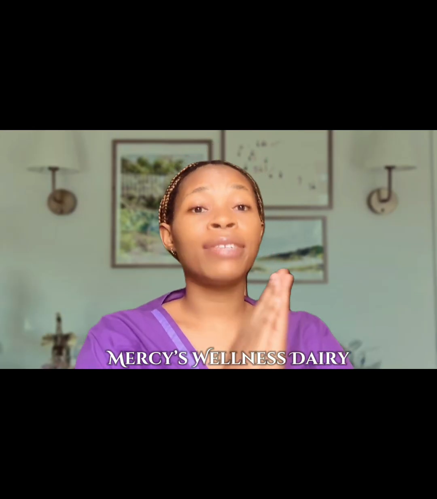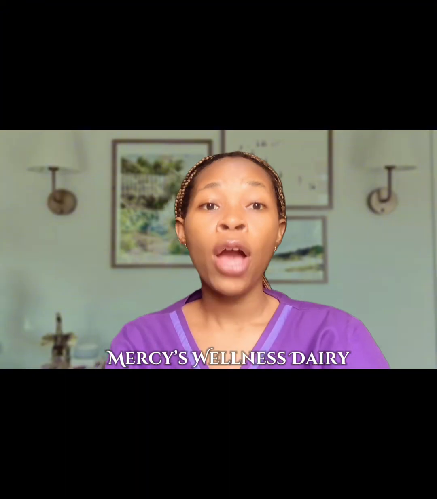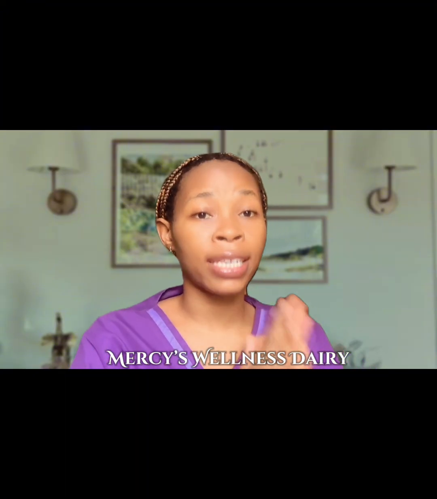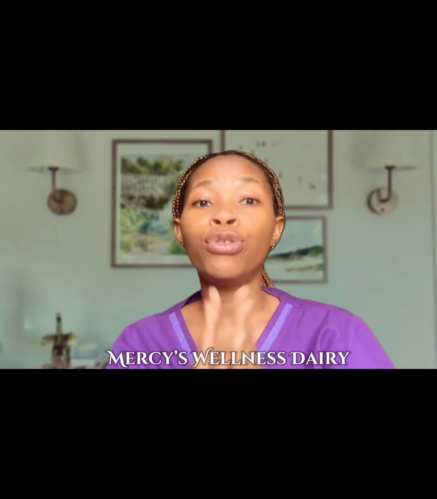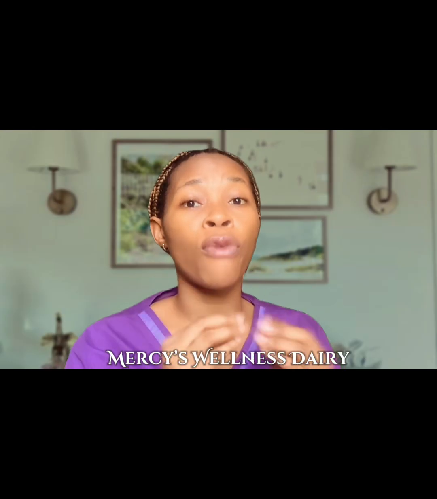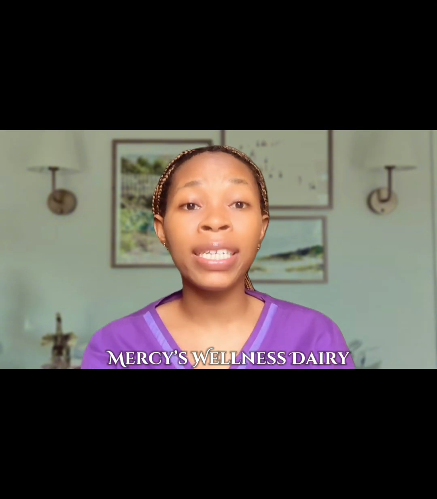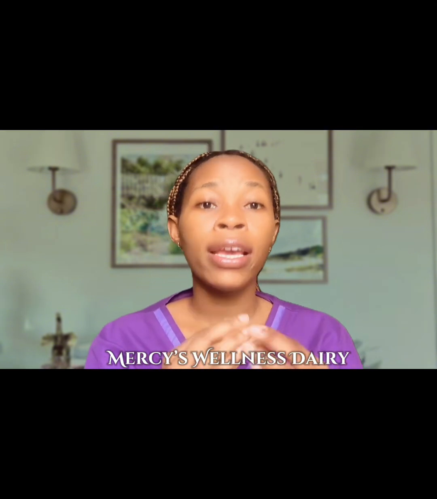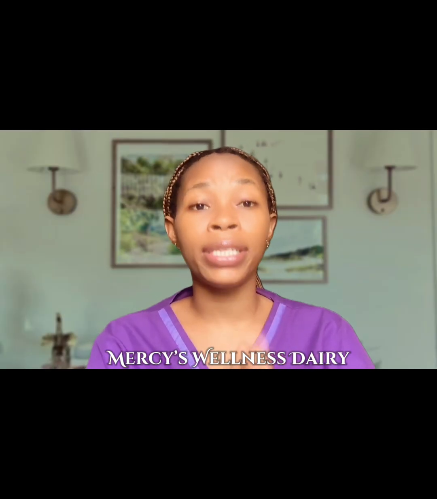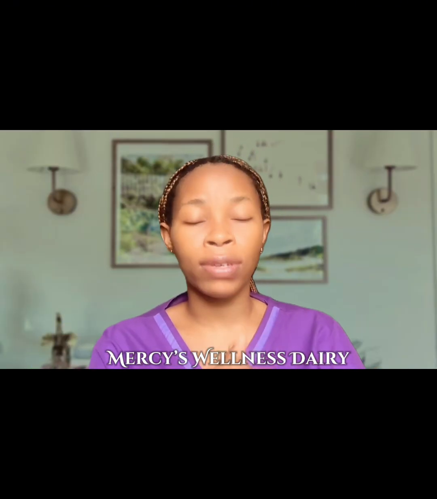The third one is missed abortion. In this case, the pregnancy stops growing, but the body hasn't expelled it yet. Sometimes you don't even realize it until you go for a scan. The fourth is threatened abortion. This happens when you experience bleeding and cramps, but the pregnancy is still holding on. If treated early with rest and medication, it might continue successfully.